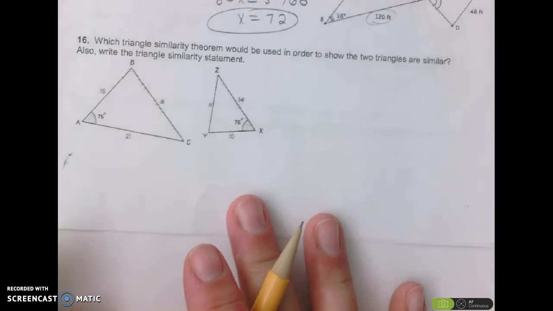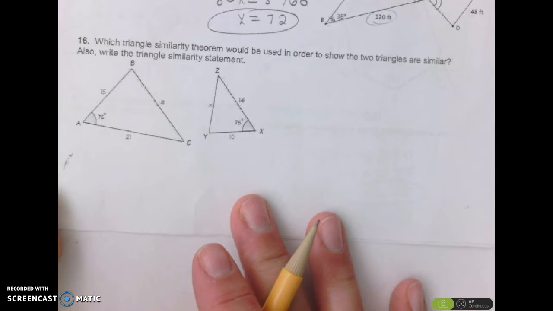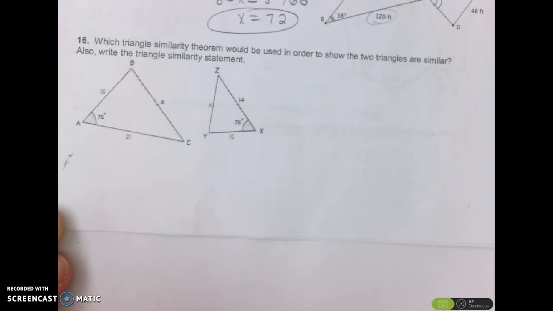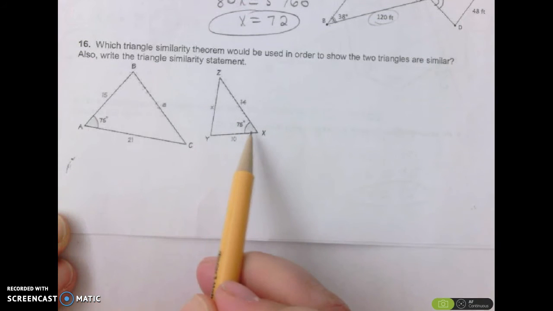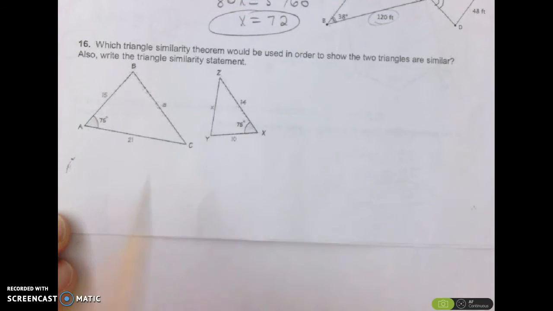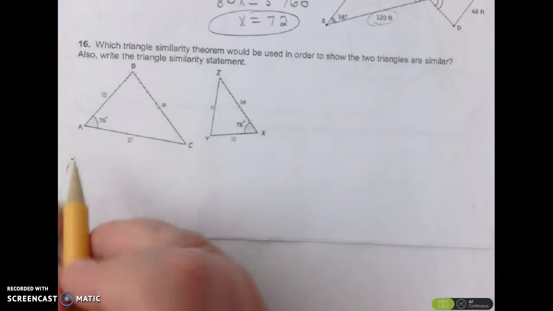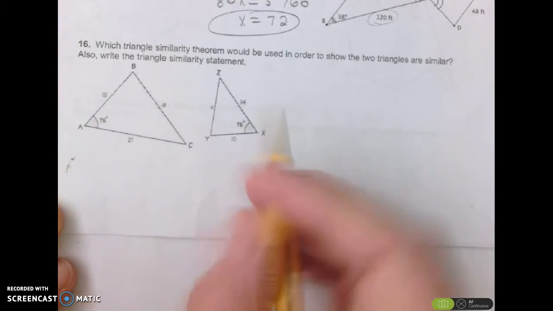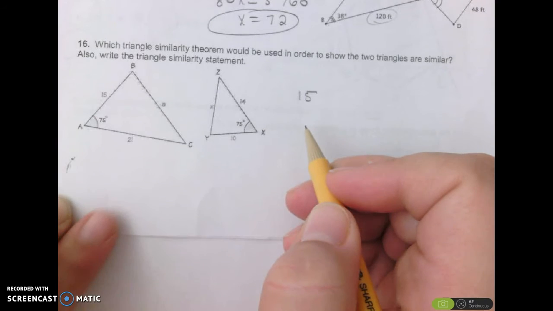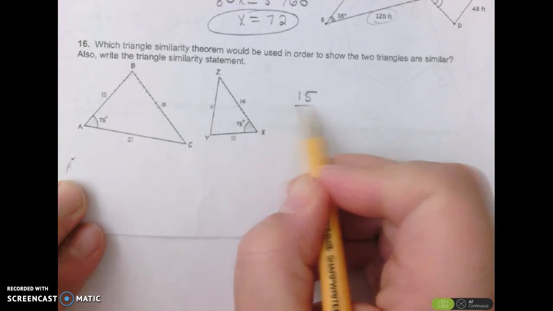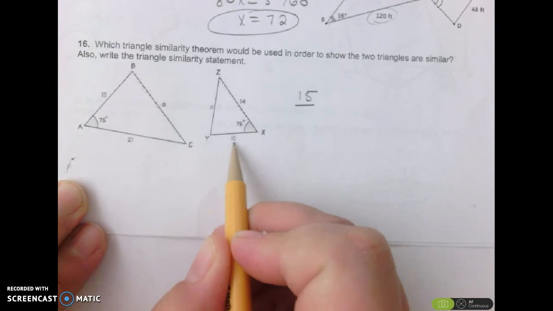Number 16, which triangle similarity theorem would be used in order to show the 2 triangles are similar? And write the triangle similarity statement. Well, I know that angle A corresponds to X. And now what I need to do is test to see if the sides are proportional. So what I'm going to do is take the small side from the triangle on the left, which is 15, and compare it to the small side of the triangle on the right, which is 10.